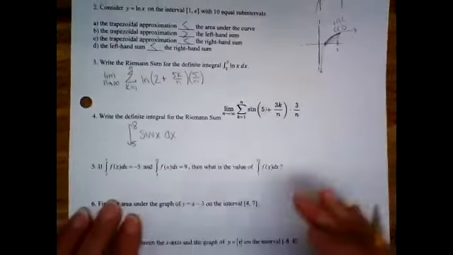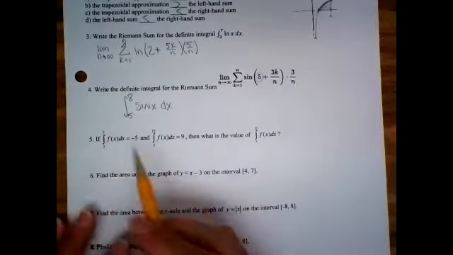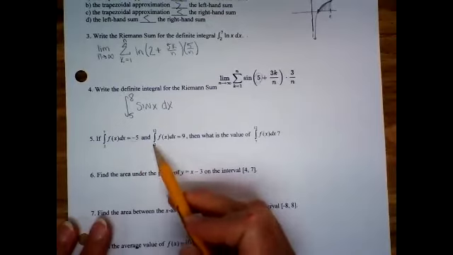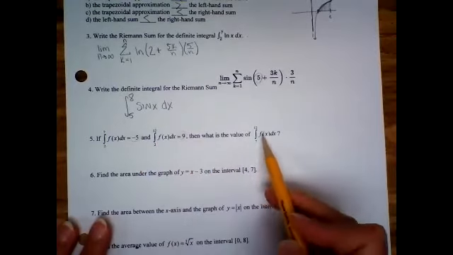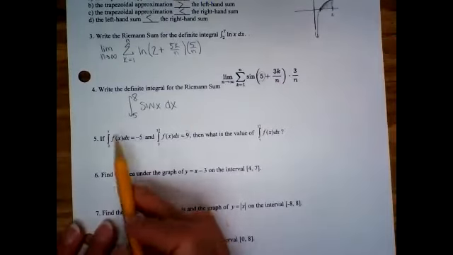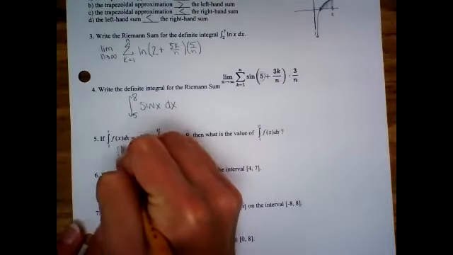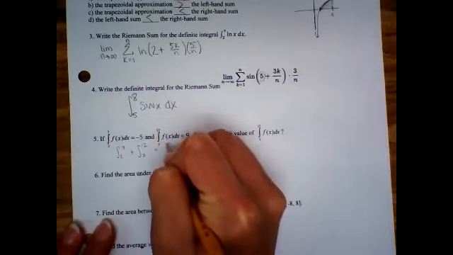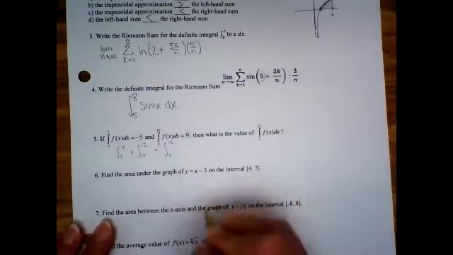All right, number 5, we're using our integral properties. We've got an integral from 2 to 7 is -5. Integral from 2 to 12 is 9. What is the integral from 7 to 12? Well, from 2 to 7 plus from 7 to 12 would give us the whole thing from 2 to 12.